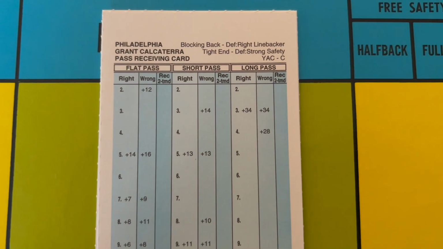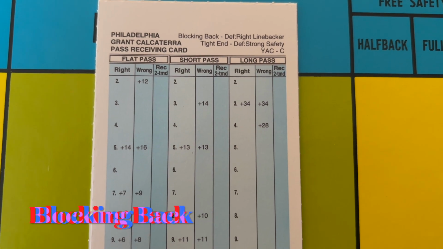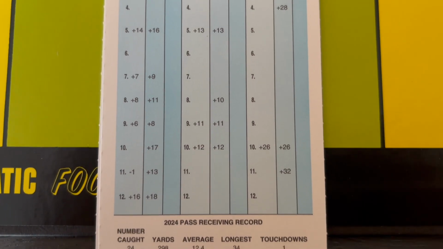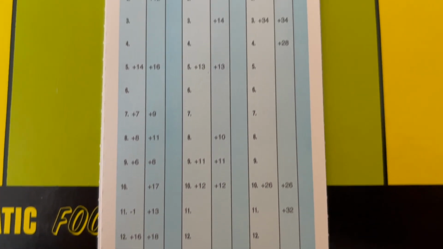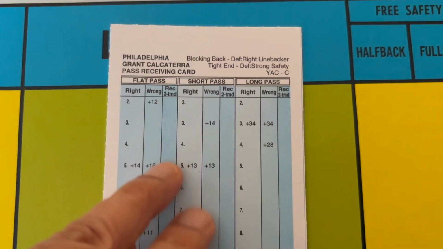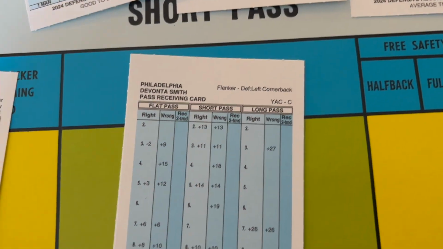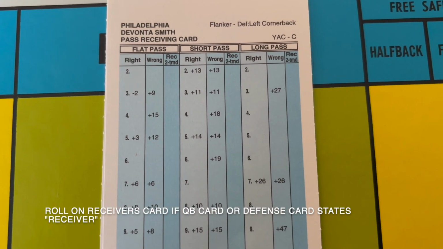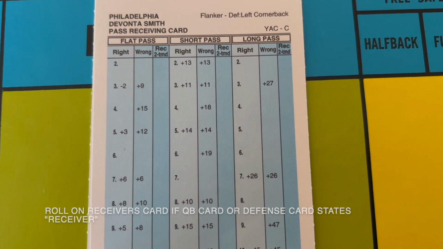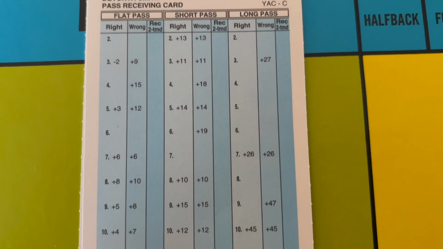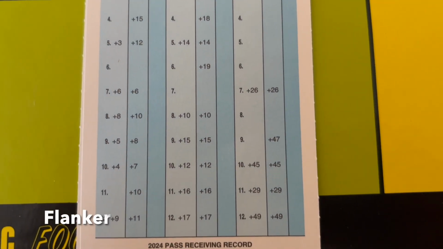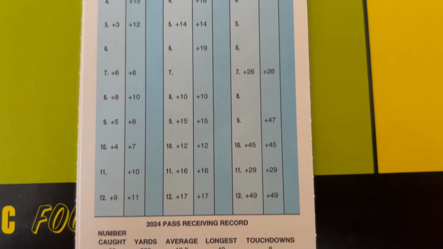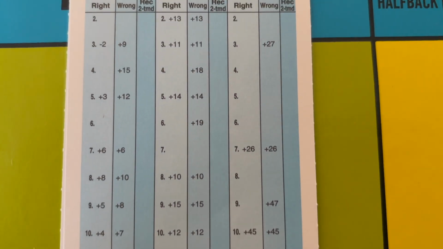The next series of cards I'll show you are the blocking back and all the receivers. Eagles do use a blocking back offense. Statistics are on the bottom, and the defender covering them are on the top. Devonta Smith's card, flanker. He's one of the top tier receivers. He has a yards after catch rating of a C. Looks like a good sure-handed catcher.